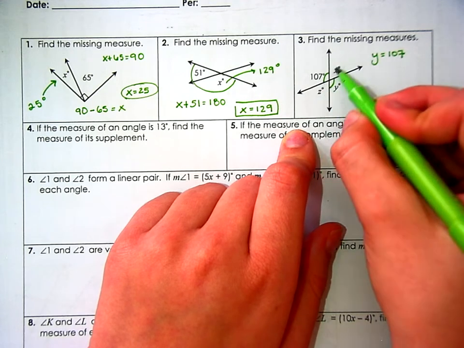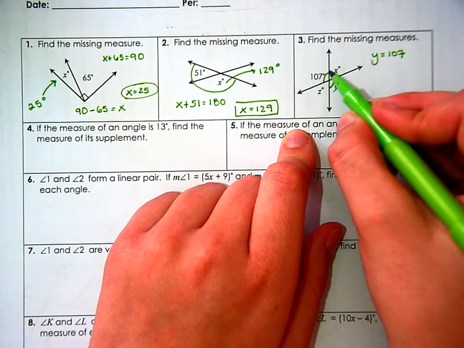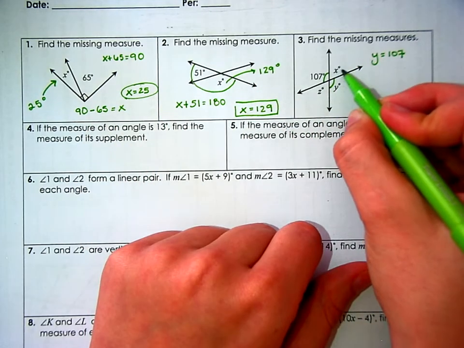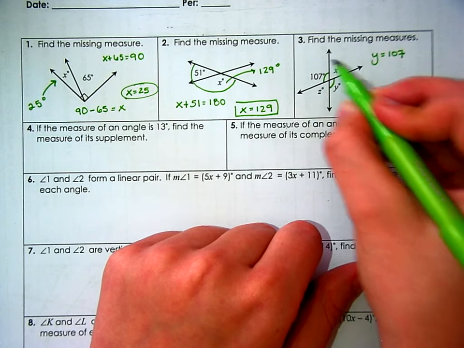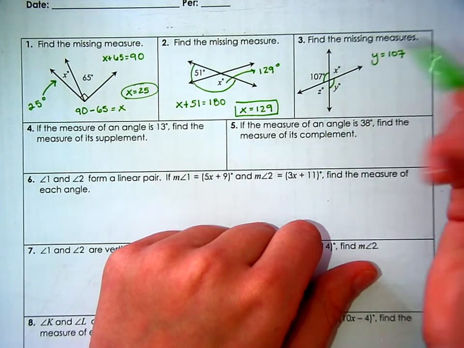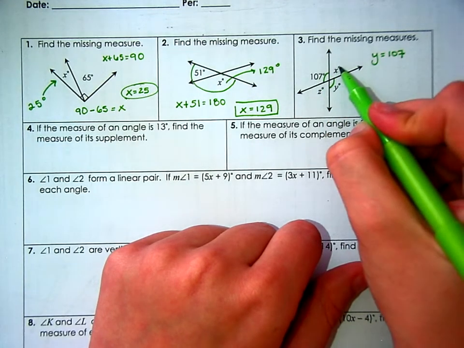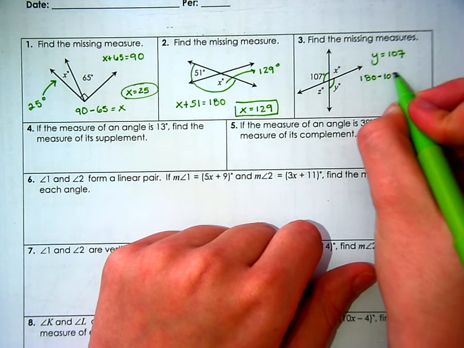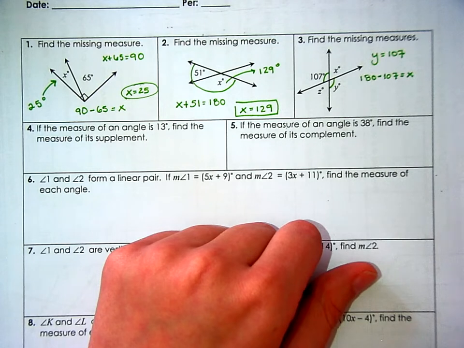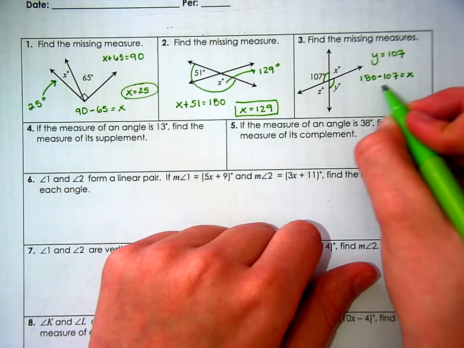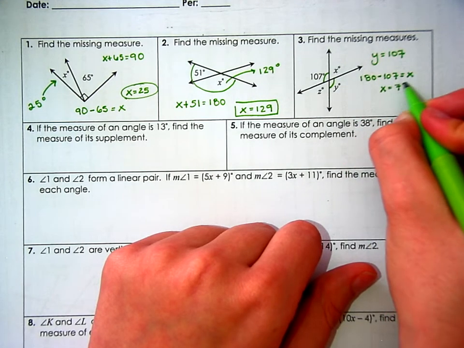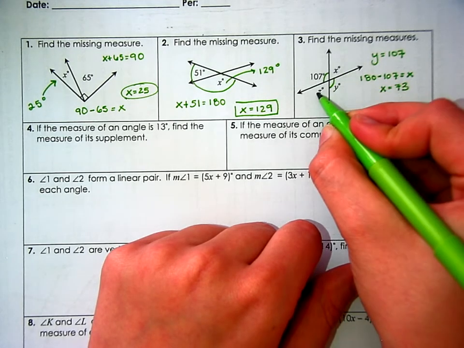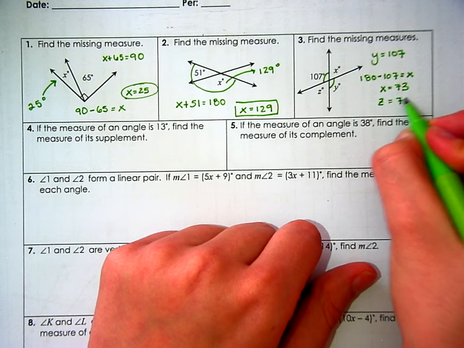And then these two angles, well, I know they have to be the same, and I know each one separately is going to be supplementary to y, or supplementary to 107. So essentially, I know that 107 plus x has to give me 180. So I'm going to do a quick little 180 minus 107. That's going to give me x. And so if I subtract these two, that's going to give me x equals 73. And if x is 73, remember, that's vertical to z. So z also has to be 73.